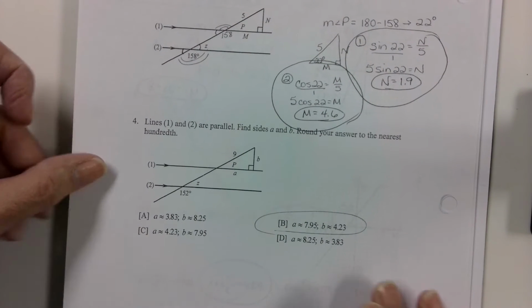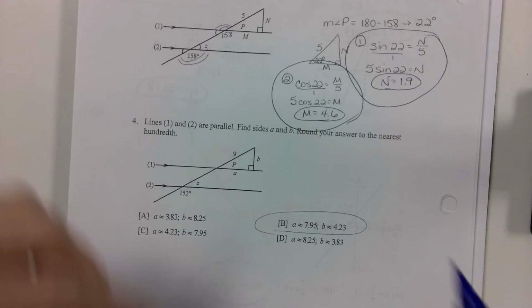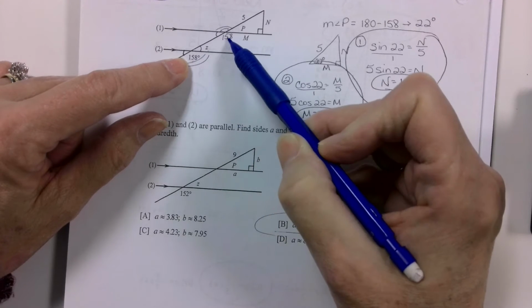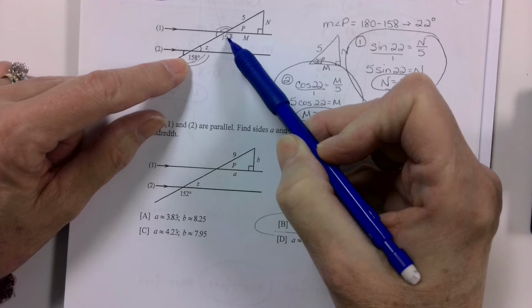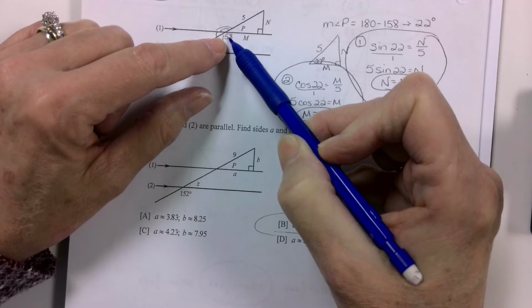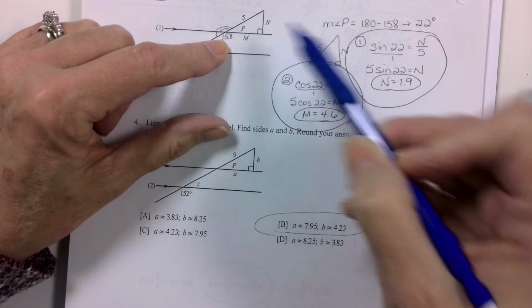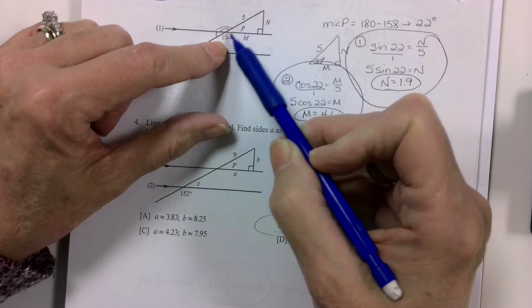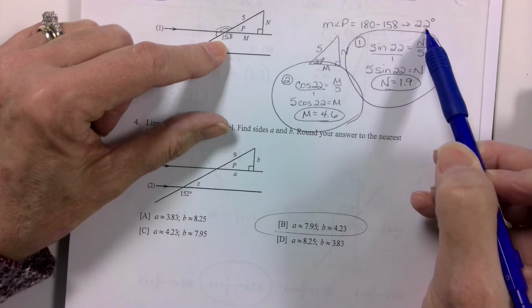So hopefully that worked. Now let's look at this. Reviewing some geometry here, we know that if this is 158 degrees, then this is 158 degrees. If this is 158 degrees, then we know that P has to be 180 minus 158, because they're a linear pair. So P is 22.